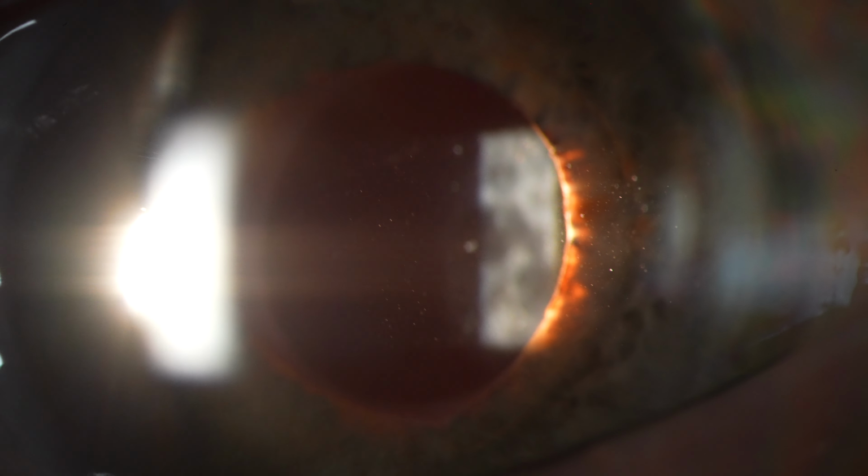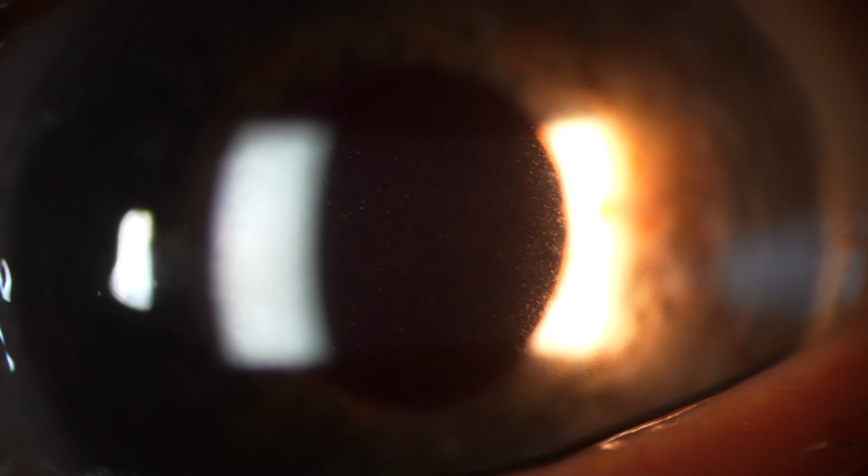So we can see there looks like there's some cells in the anterior chamber. But are they cells? They look a bit darker than cells from inflammation normally would, and maybe a bit pigmented. So are they from the iris? Is there some blood? Where is it coming from? Let's carry on with the exam.